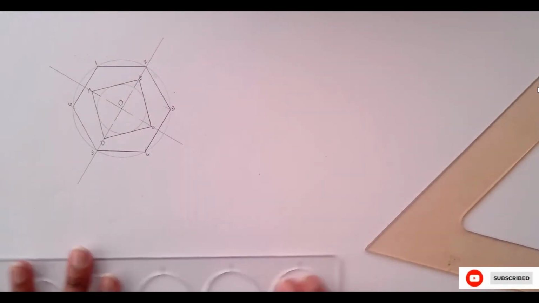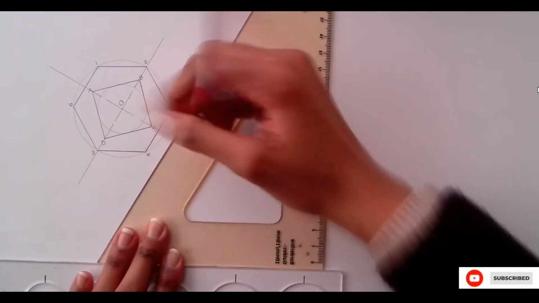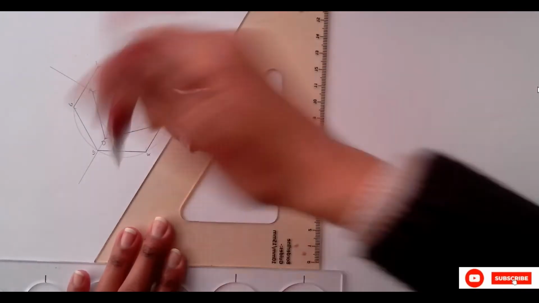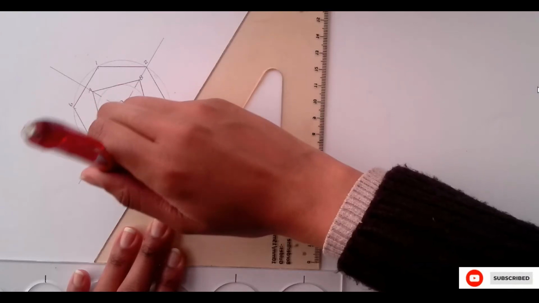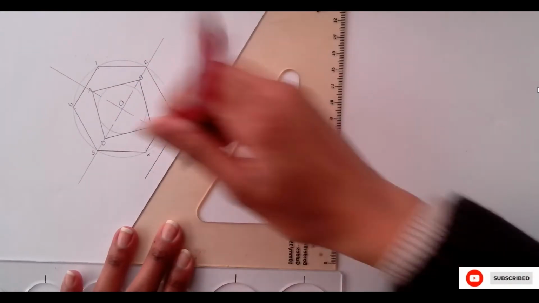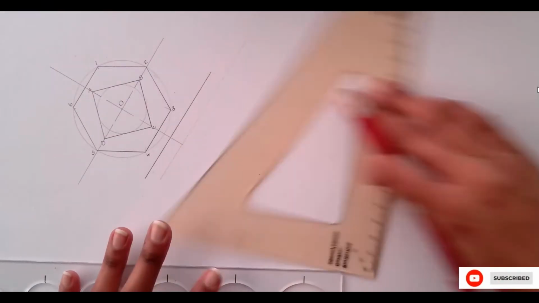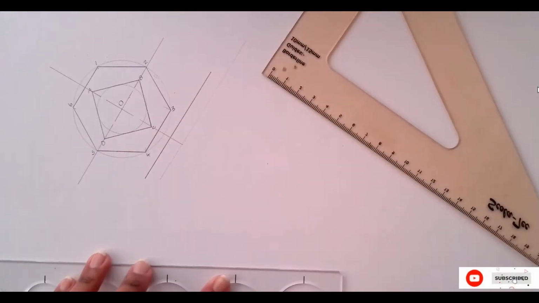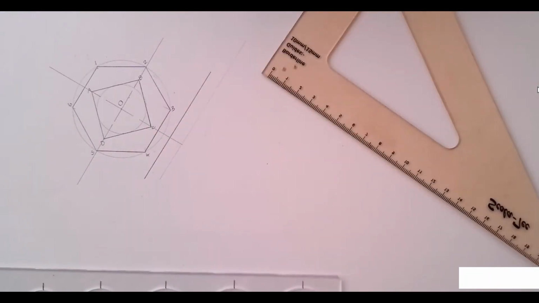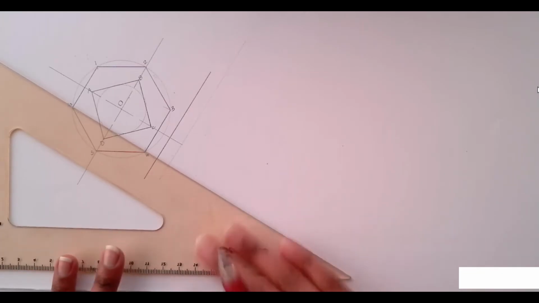Once that is done, I'm going to draw an XY line at 60 degrees. Can be about 10 millimeters away from the shape. Then another 10 out, just so you can start your drawing there. And then all these points must be taken down at 30 degrees.